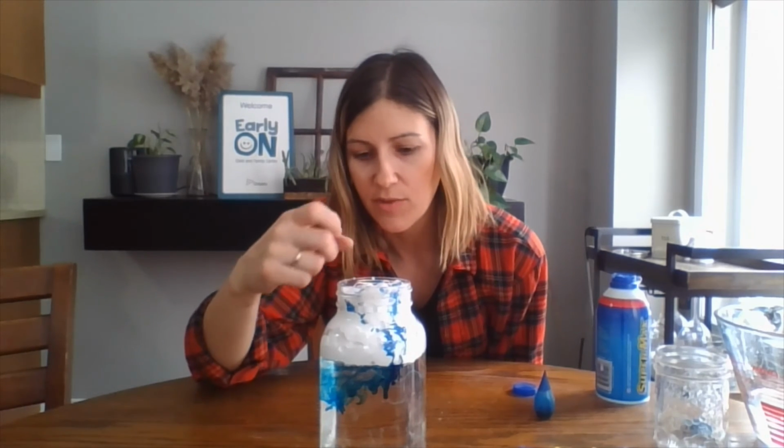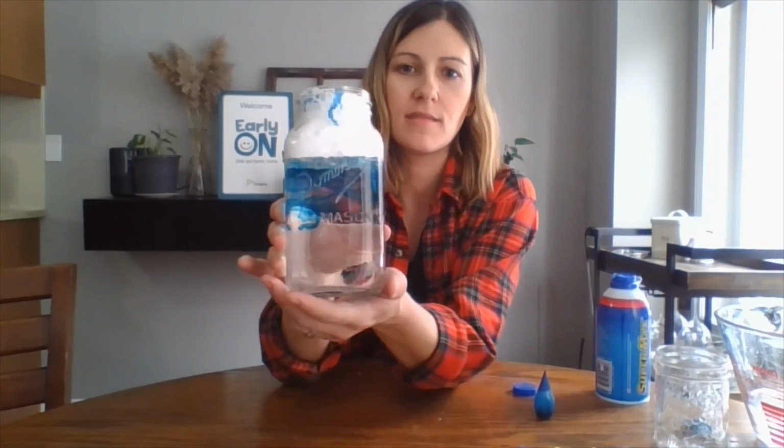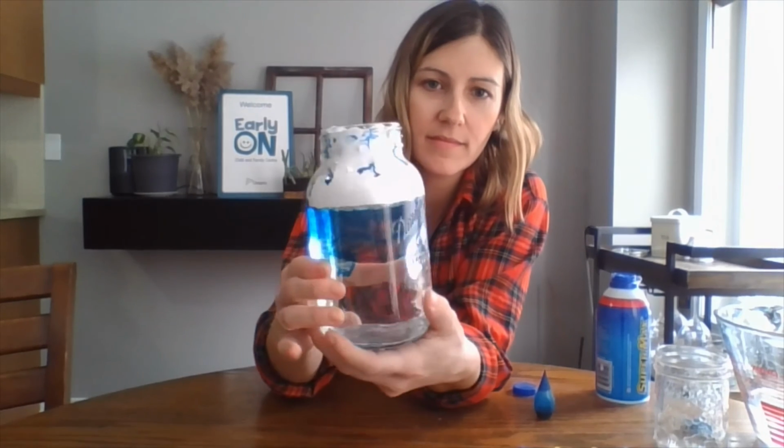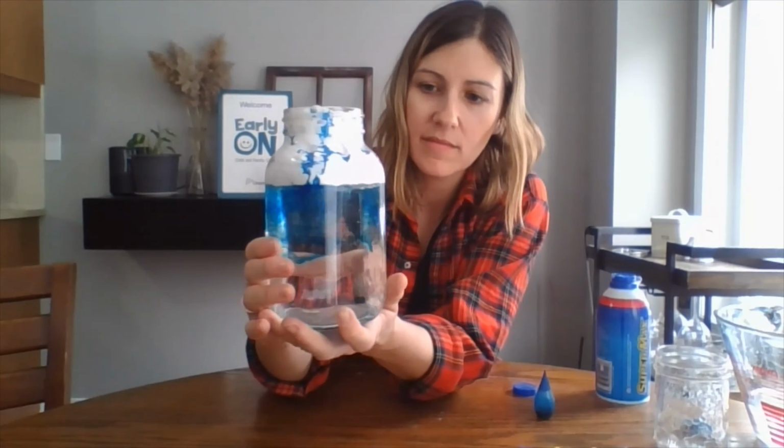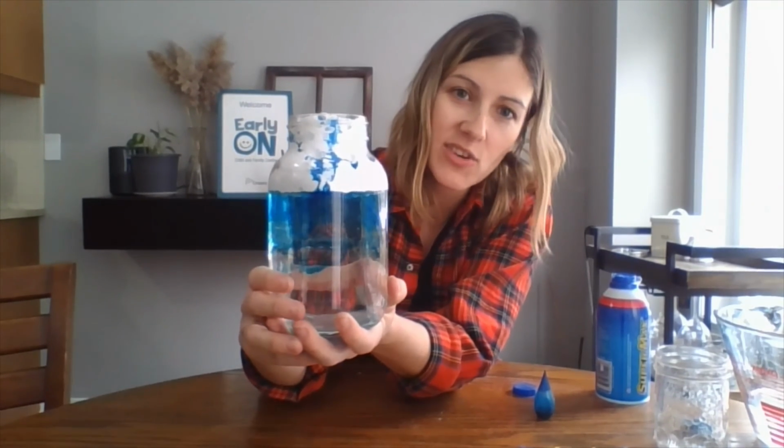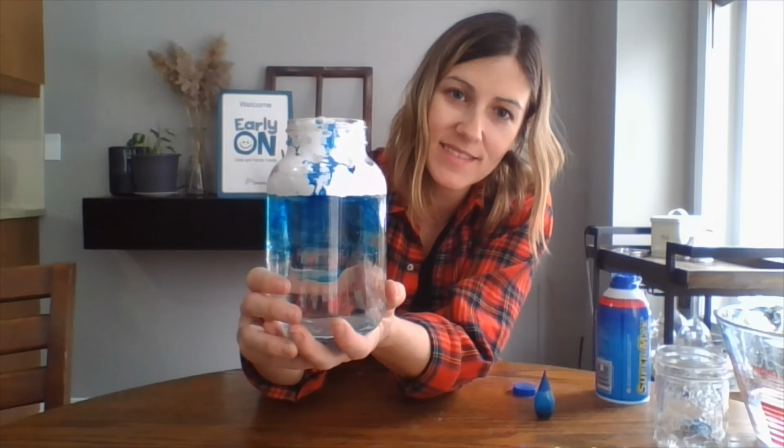So look at it. It's starting to come down through the shaving cream because the shaving cream represents the cloud and the food coloring represents the rain. Isn't that pretty? Just watching it come down. And there's your storm cloud.